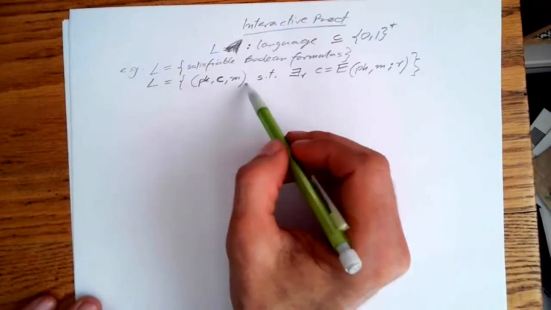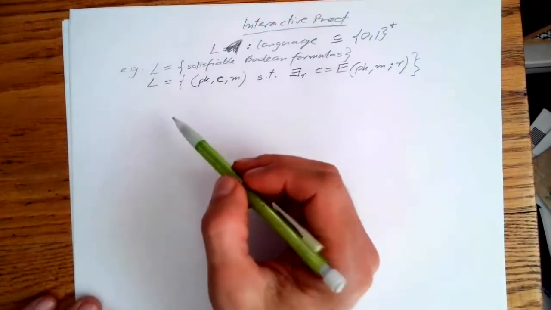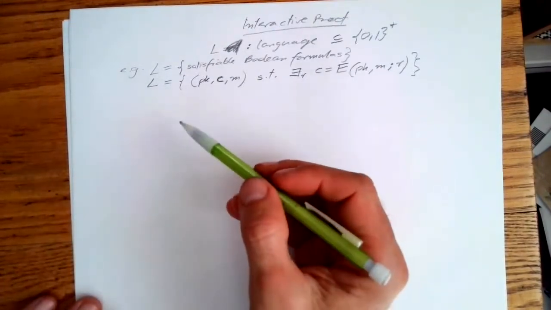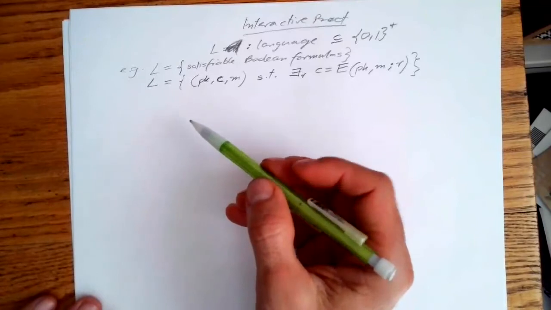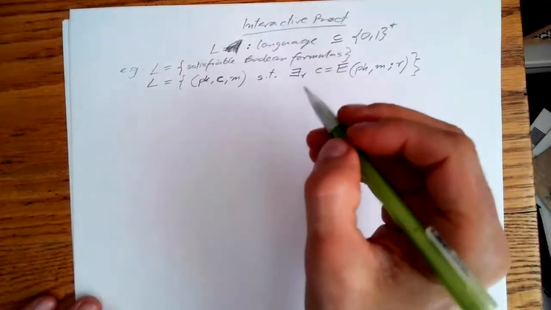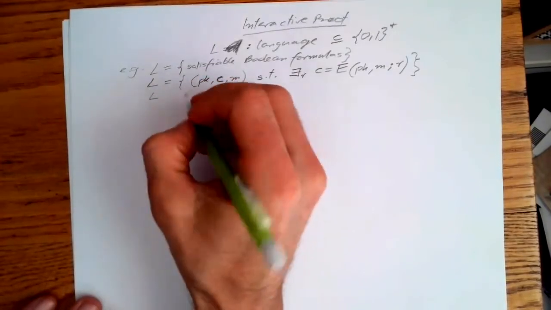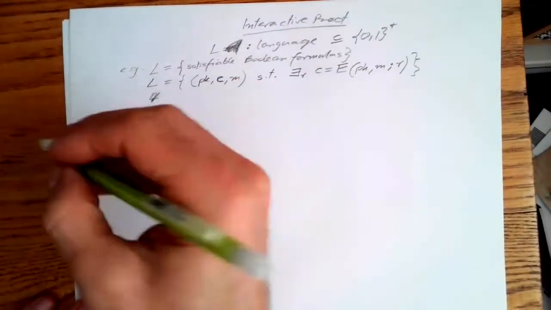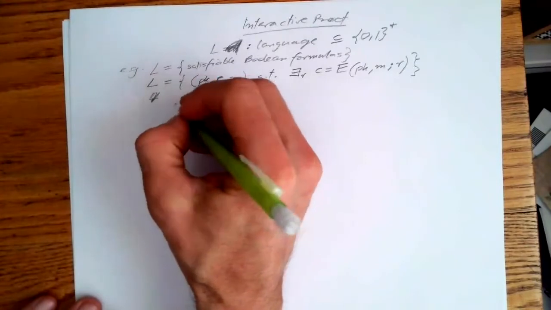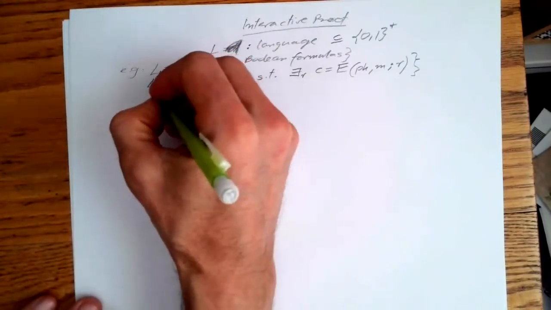So some bit strings that encode this will be in this language and some will not. So this is language 1, this is language 2.